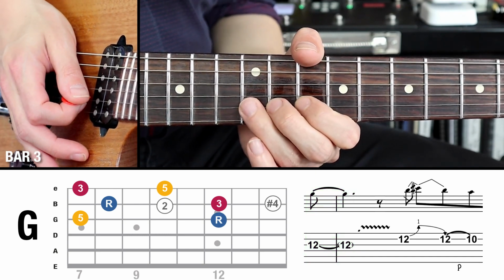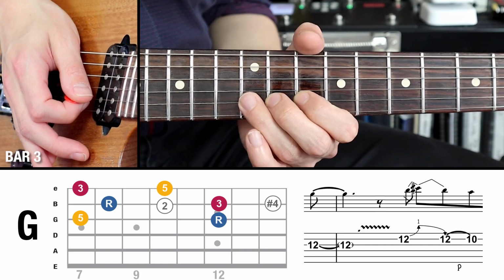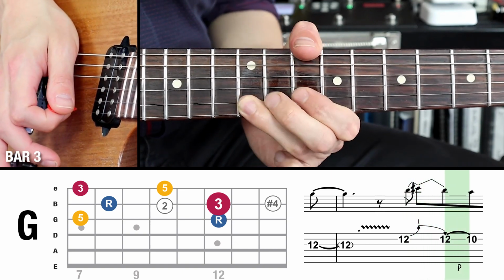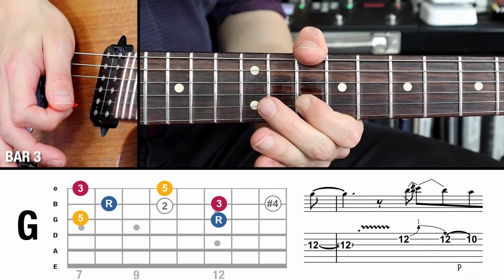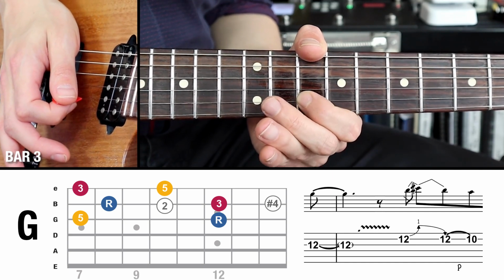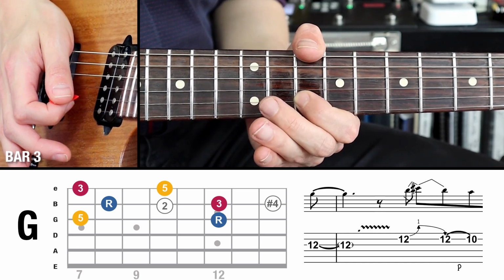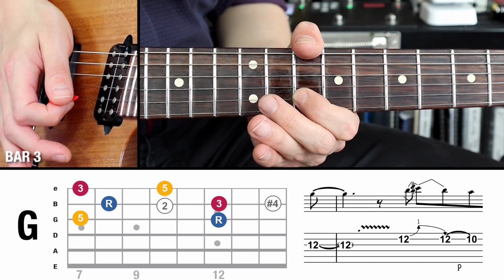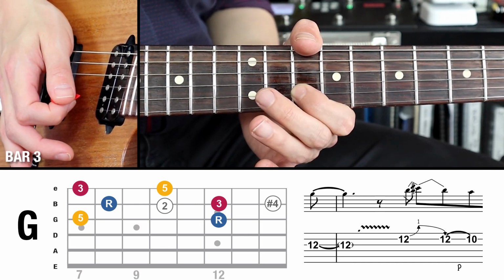Next is that same bend, release and pull off pattern as in bar 1. That's the same lick, but the only difference is now how these notes relate to the root of the chord. So there's a different context, there are different chord tones, but it's the same lick.